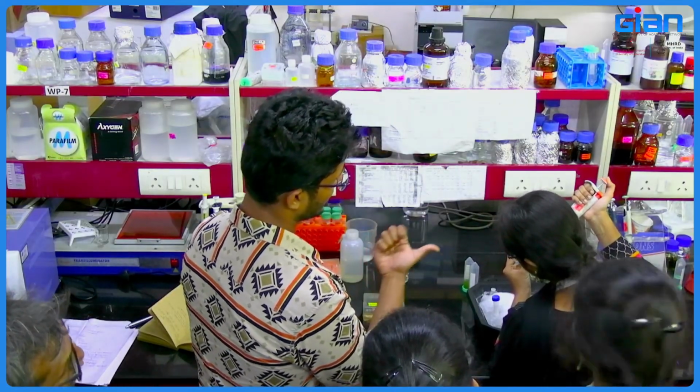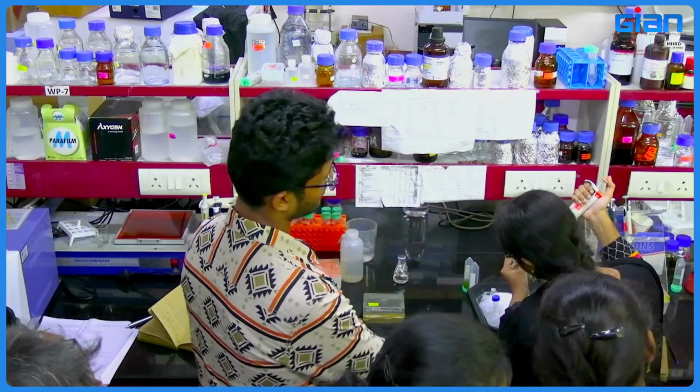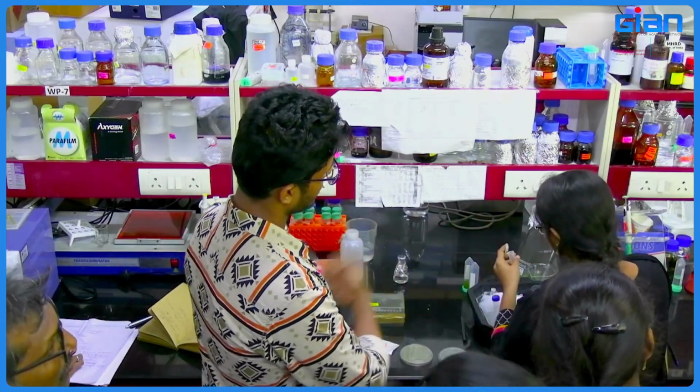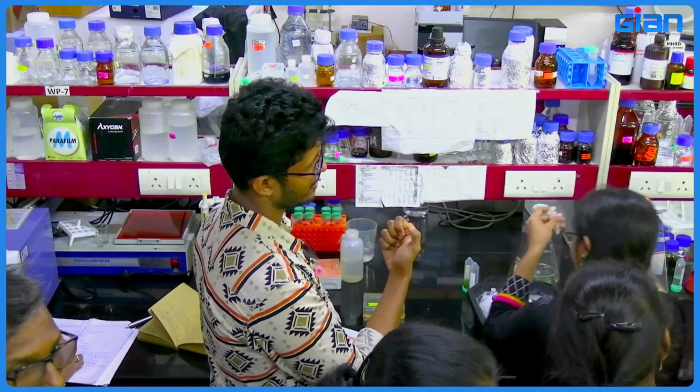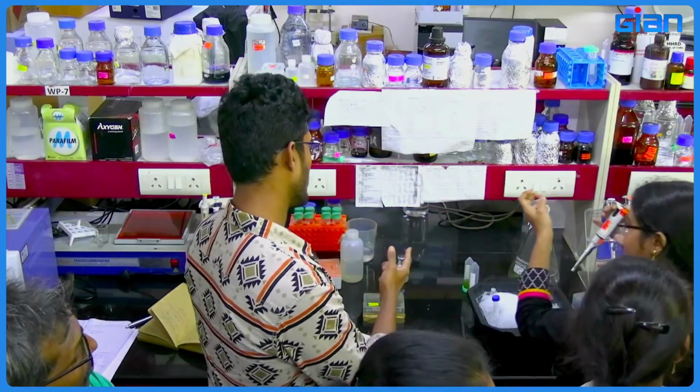She is good in handling the pipettes. See? She should be very slow in releasing the pipette. Should not be harsh. So now you add 100 microliters.